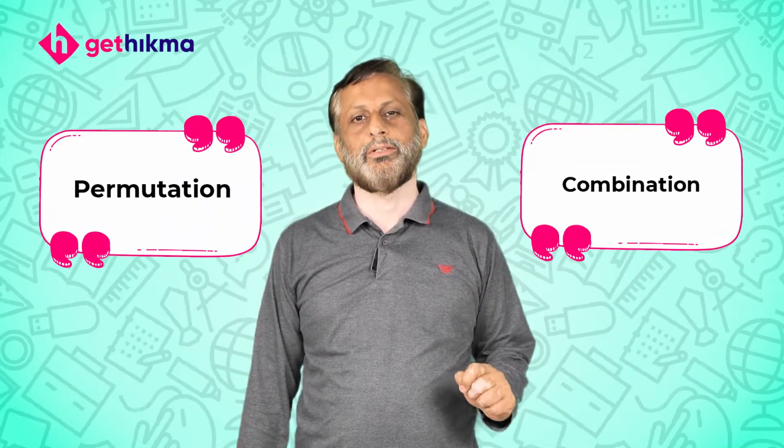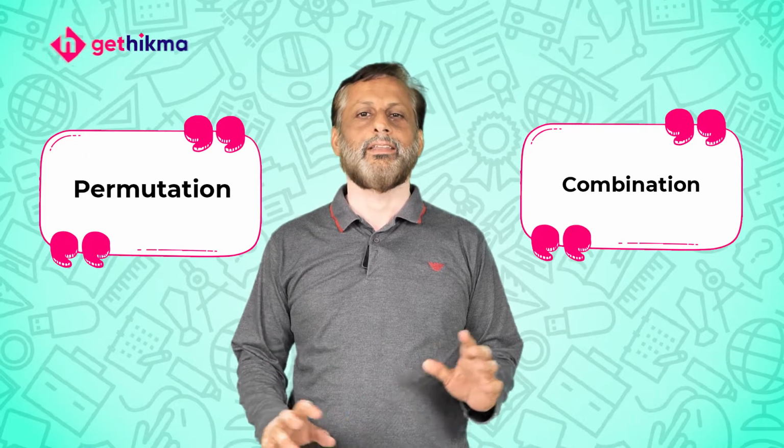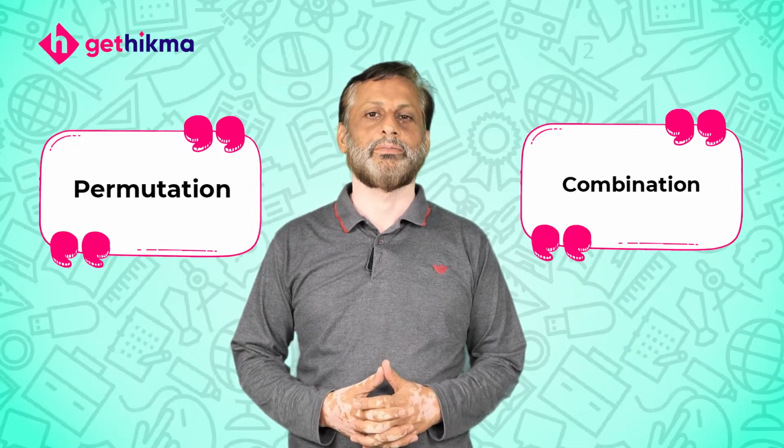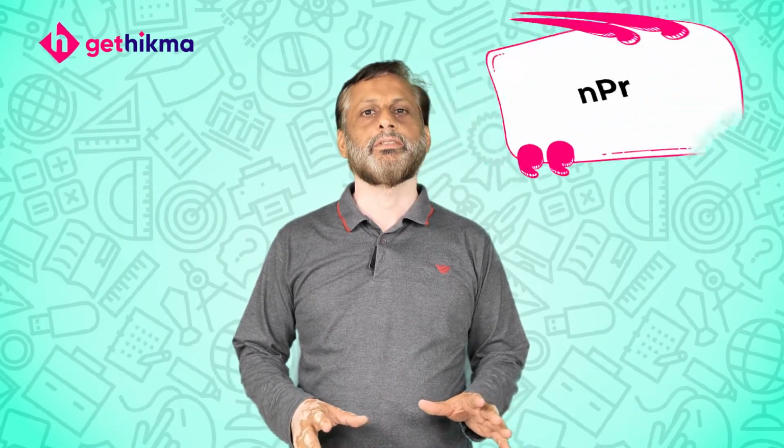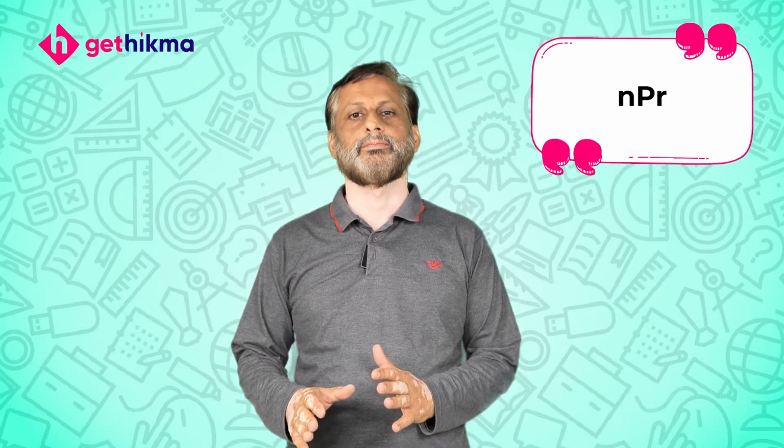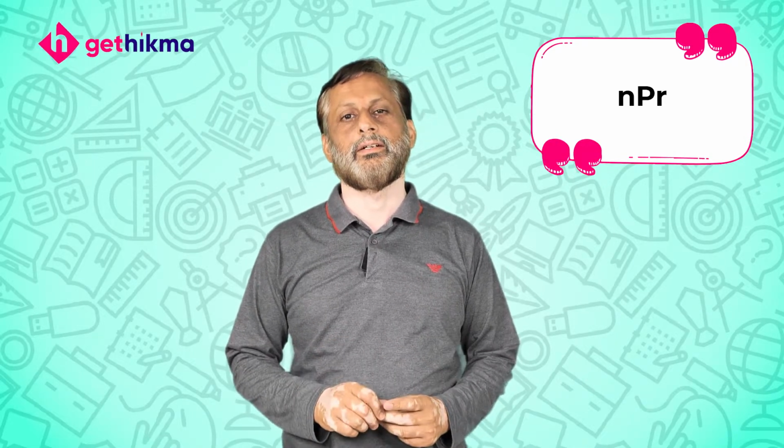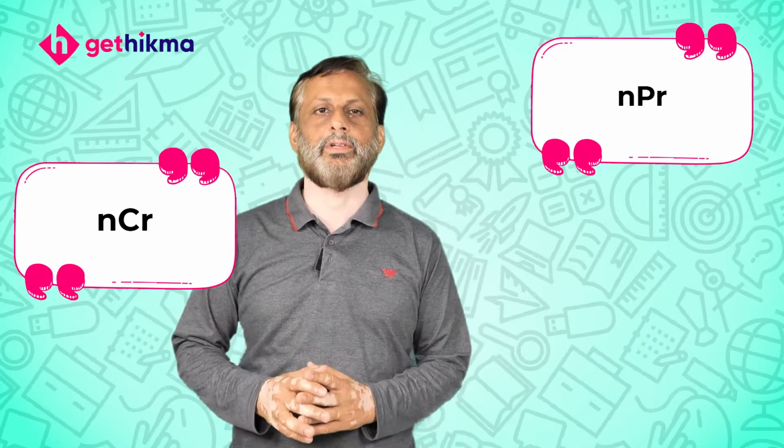When students hear the word permutation or combination, they get chills. Permutation, or nPr, is the key present on the calculator, and nCr is the key present next to it. nPr is equal to n factorial over n minus r factorial, and combination is nCr, that is n factorial over n minus r factorial into r factorial.